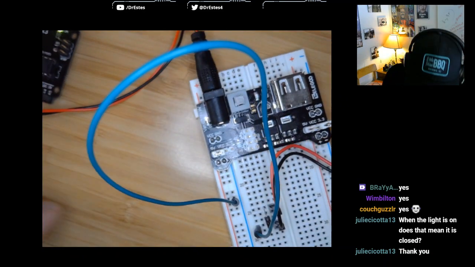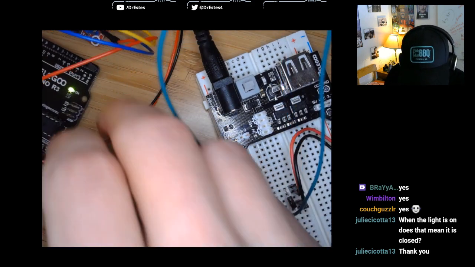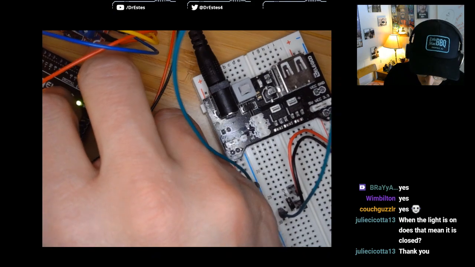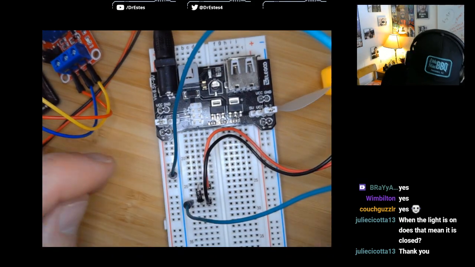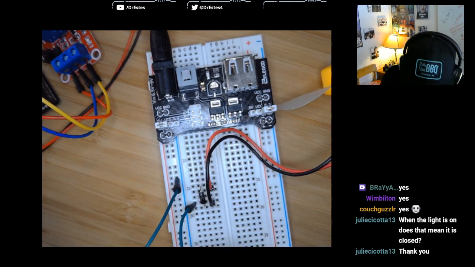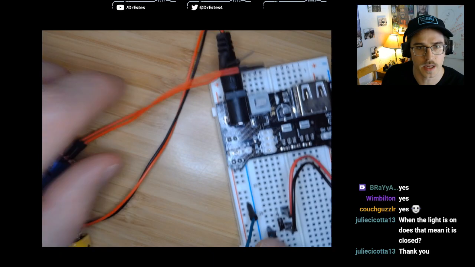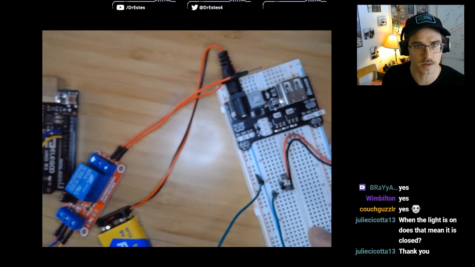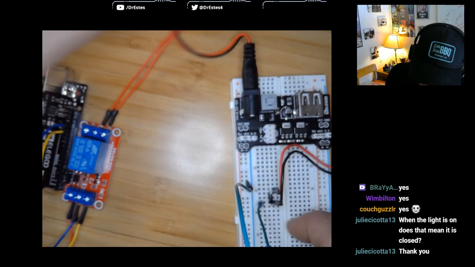So let me unplug this really fast. Let me show you this circuit. Okay, maybe I need to zoom out here a little bit. Let's get this battery out of the way.